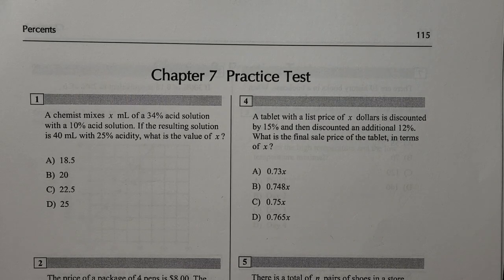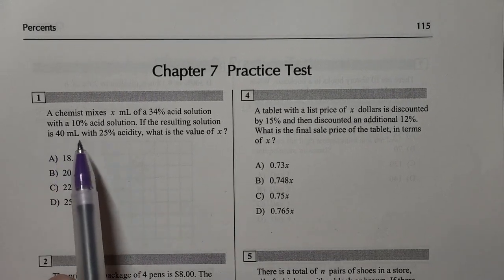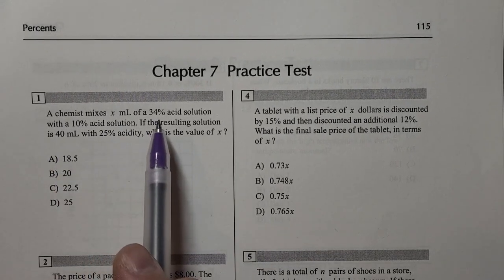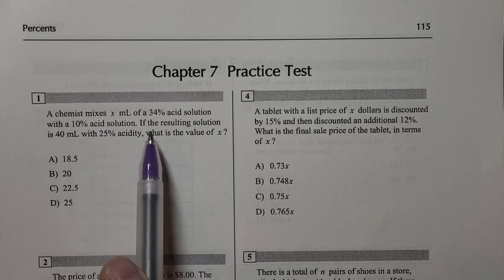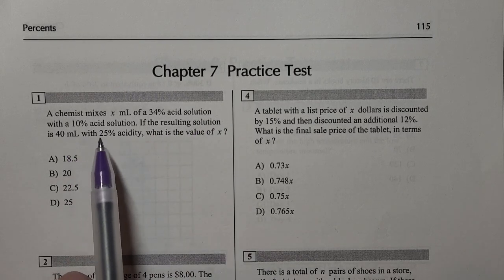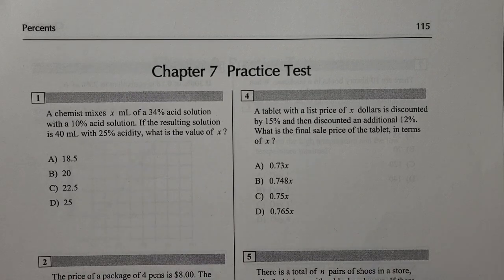In this video, I'm going to be going over some additional problems on percents. So let's do this. Number 1, a chemist mixed X milliliters of 34% acid solution with a 10% acid solution. If the resulting solution is 40 milliliters with 25% acidity, what is the value of X?